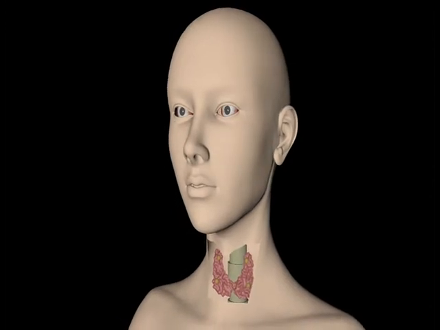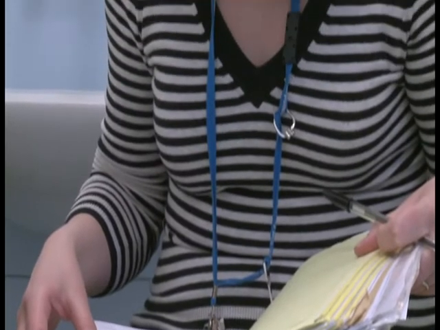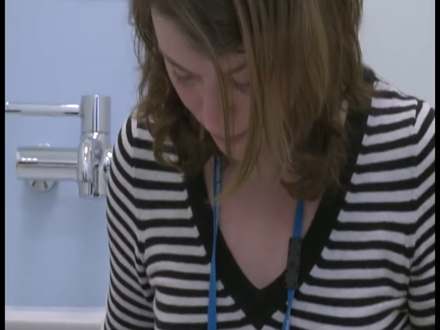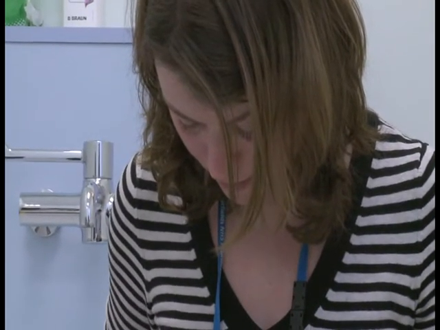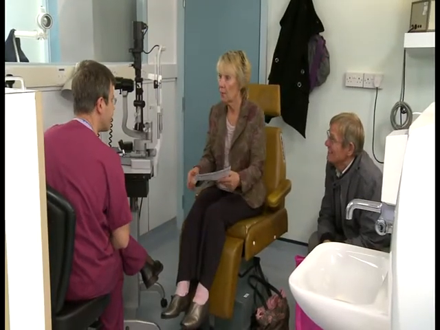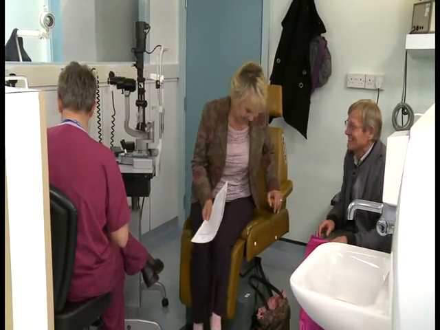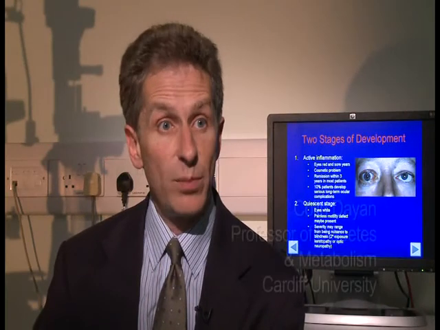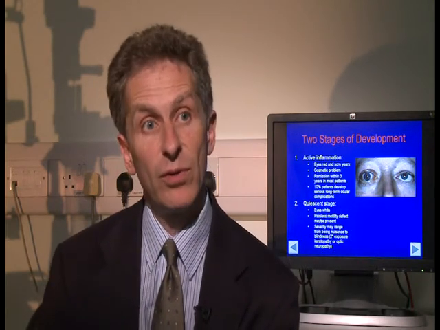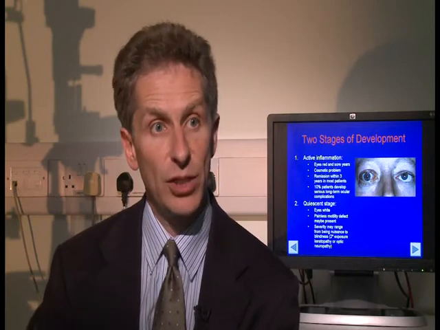In many cases, but not all, thyroid eye disease is caused by an over- or underactive thyroid. To treat thyroid eye disease, we also need to treat the thyroid. When patients have eye problems to do with the thyroid, the role of endocrinologists like myself is to keep the thyroid as stable as possible. That means to keep the level of thyroid hormones in the normal range.